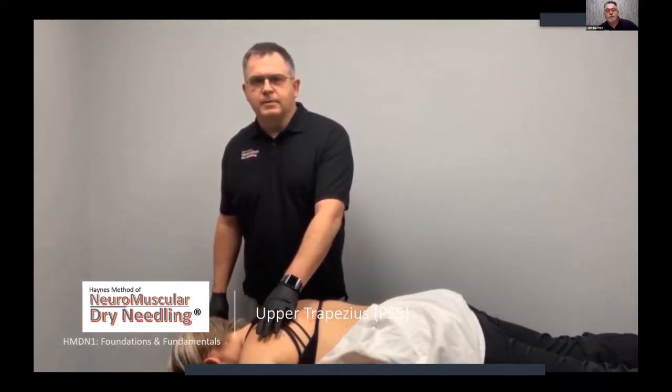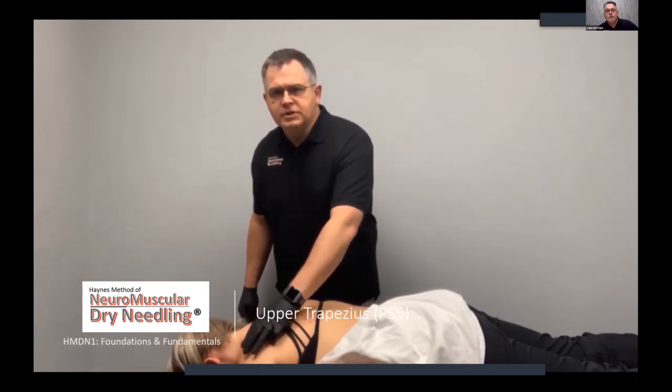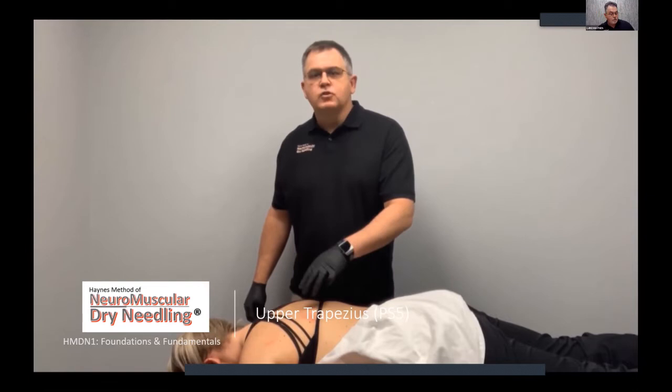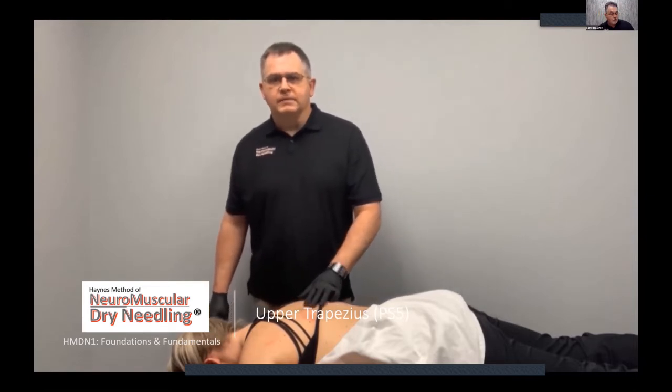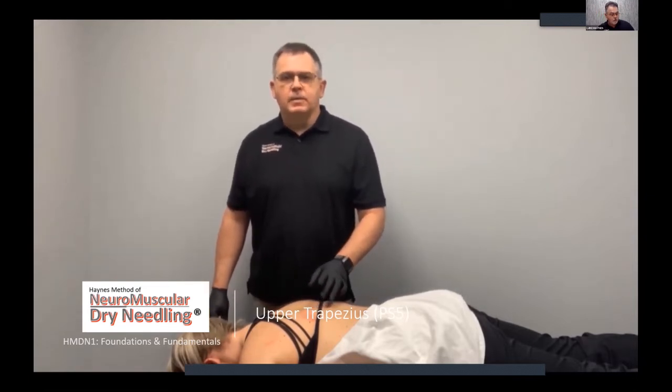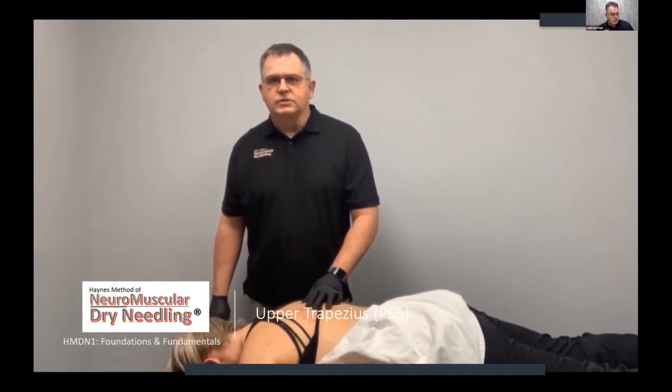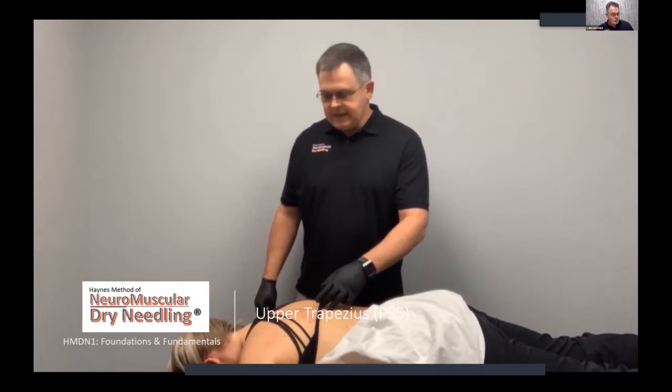We're going to grasp the muscle between the thumb posteriorly and the fingers anteriorly, at least one thumb breadth above the supraclavicular margin to avoid the apex of the lung. We're going to insert the needle into the muscle in a posterior to anterior trajectory, using the fingers opposite the insertion point as a guide to determine needle depth.